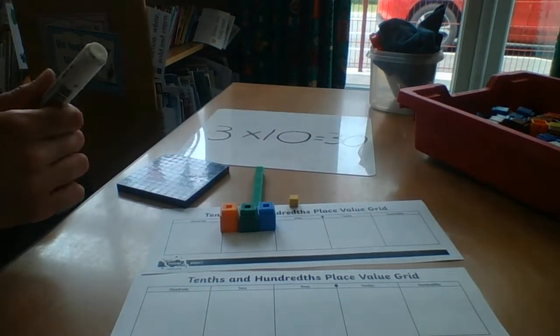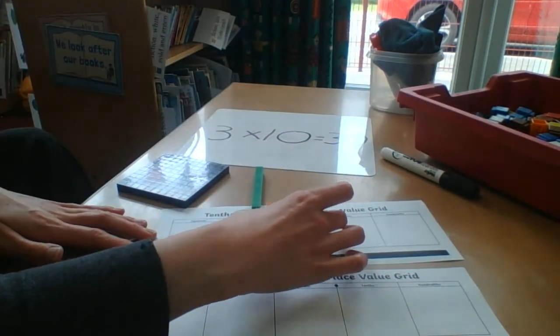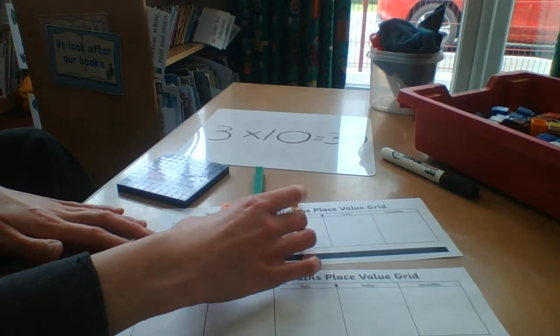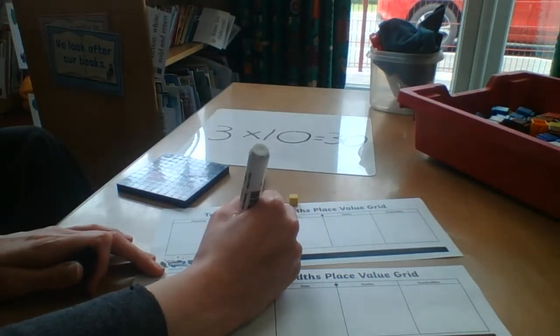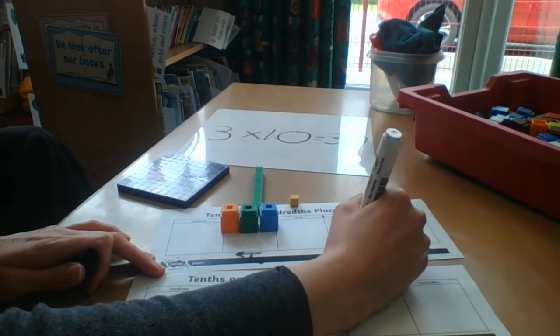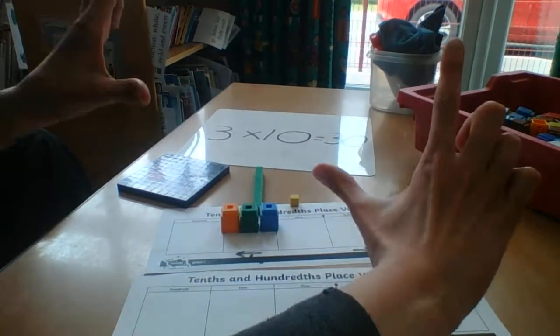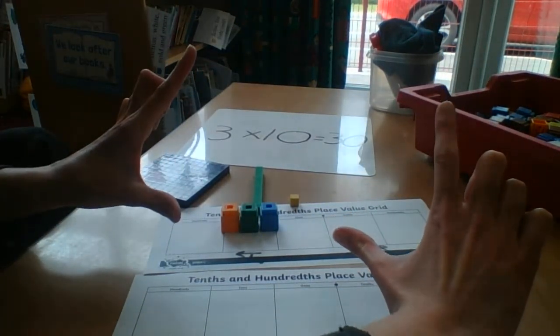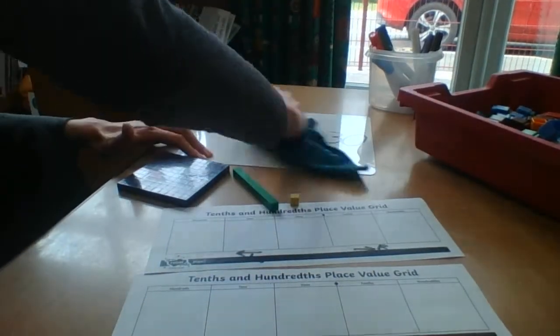Okay? So if we multiply by 10, we move it one column to the left. Okay, so left is this way, and right is this way of the decimal place. Remember, we can do this. Left is the one that looks like an L, and right is the other one. So left, right.